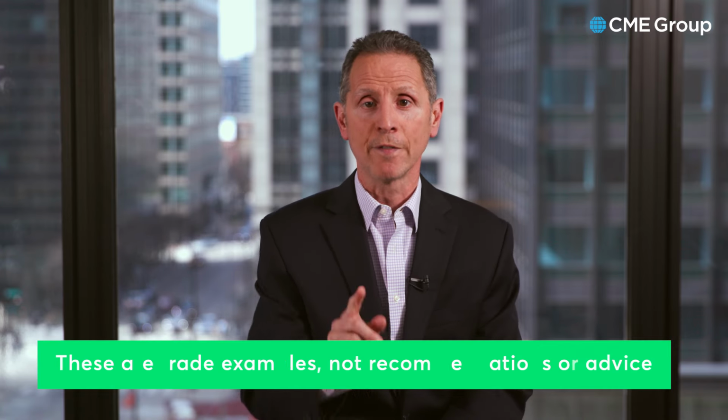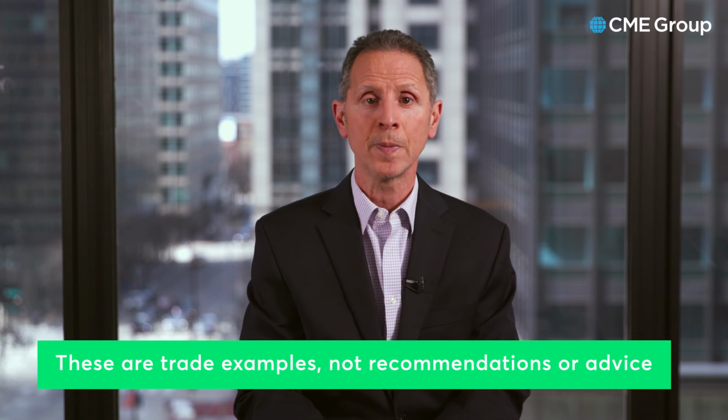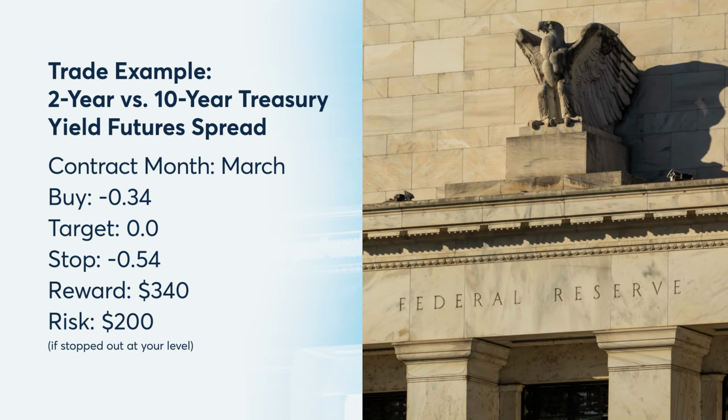Now, if a trader believes that the yield curve may steepen from here, they could buy the March 10-year versus 2-year spread contract at -34 and target a move back to zero. A stop for this trade can be placed below at -54. This trade can make $340 if the target is reached and risks $200 if you're stopped out of your level. A reminder that executing this spread leaves you with two separate positions, one in the 2-year and one in the 10-year, so the target and the stop must be manually monitored.